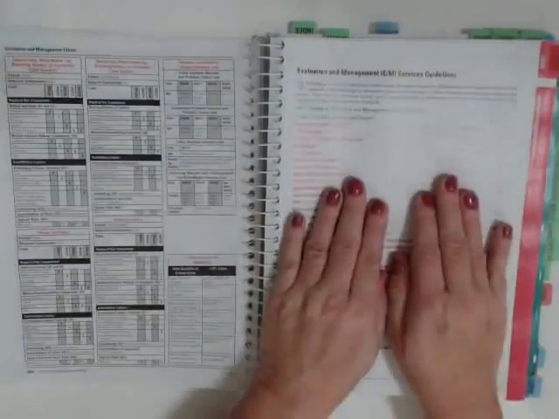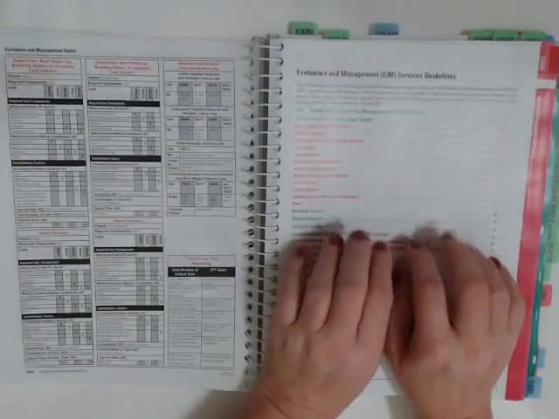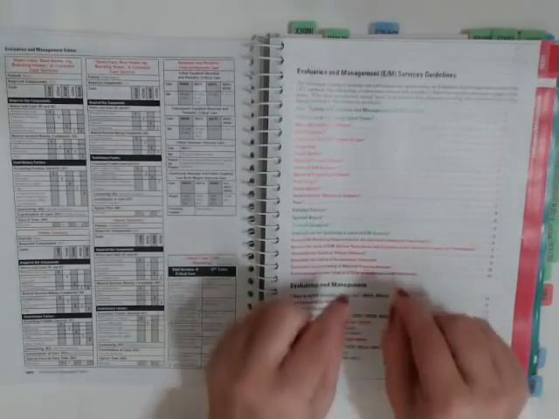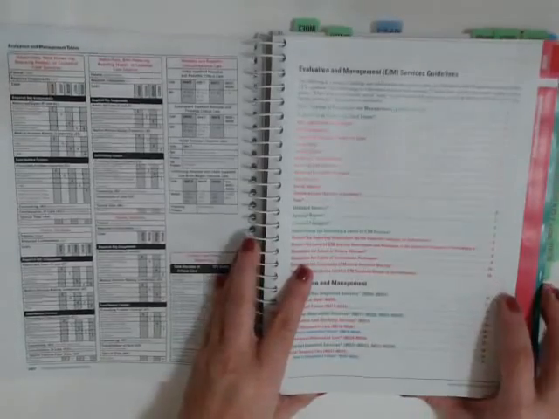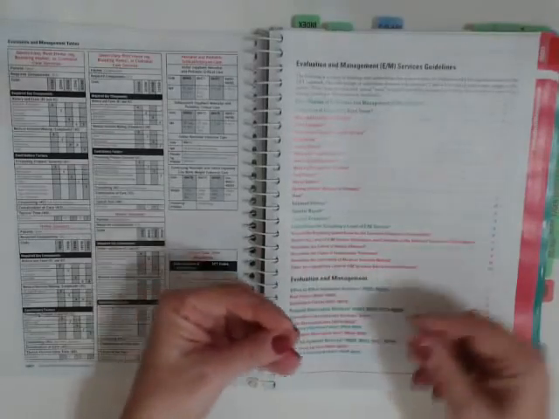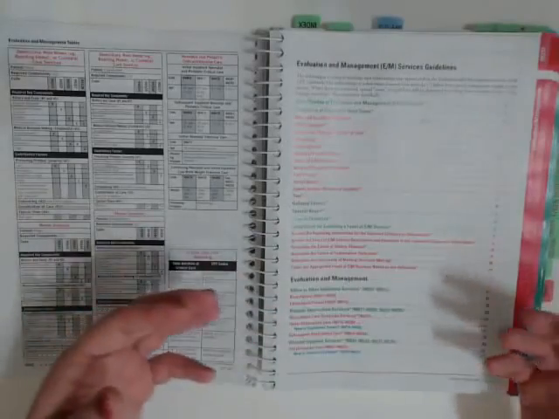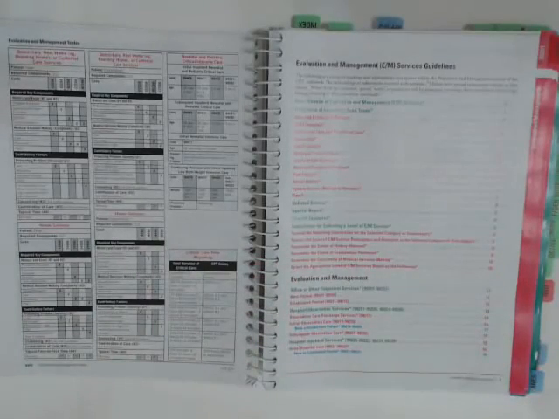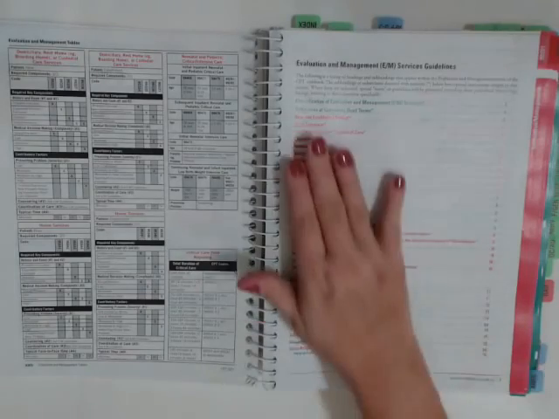So, overarchingly, E&M, Evaluation and Management, is paying the physician for his time and expertise. So this is the section where you're not going to find procedures, actions, cutting, popping, excising, repairing. None of that is in here. This section is only the physician's time and services.